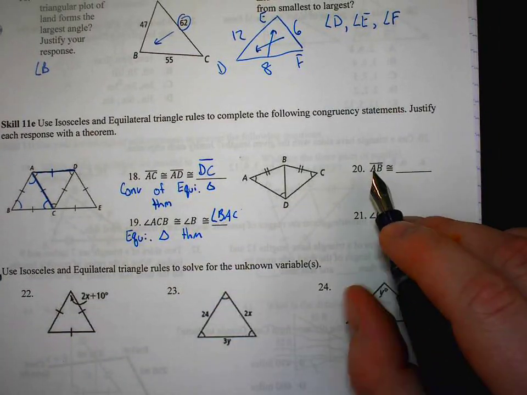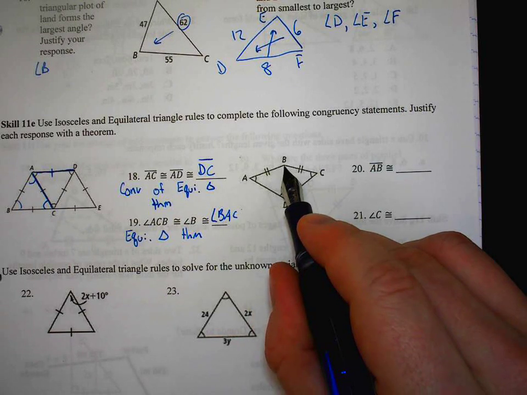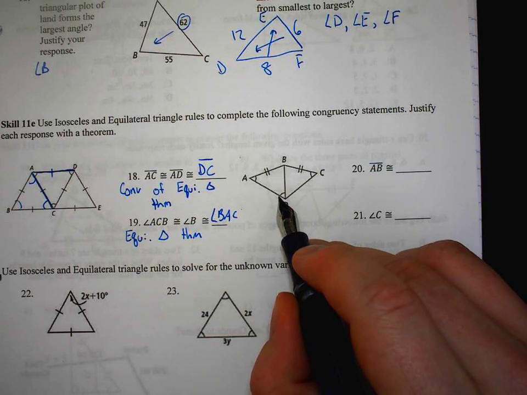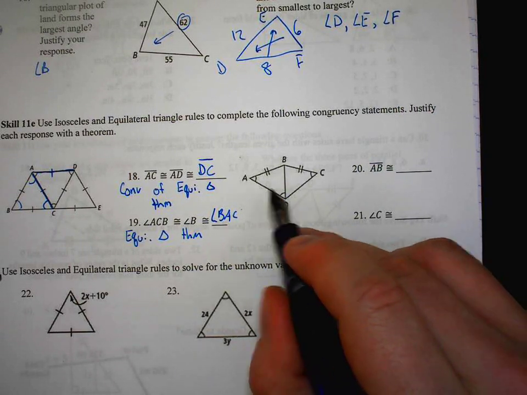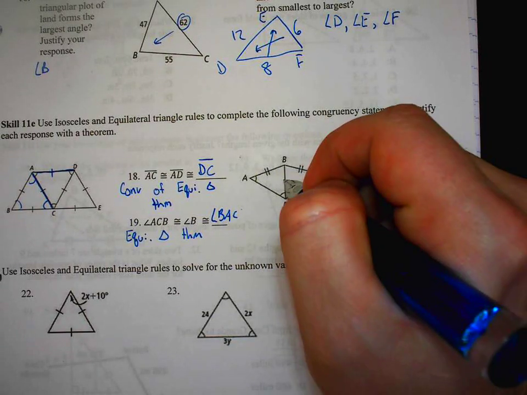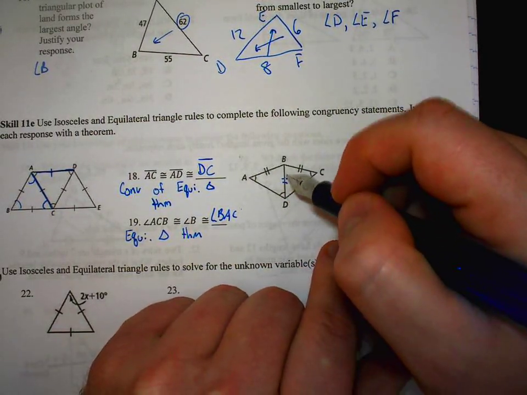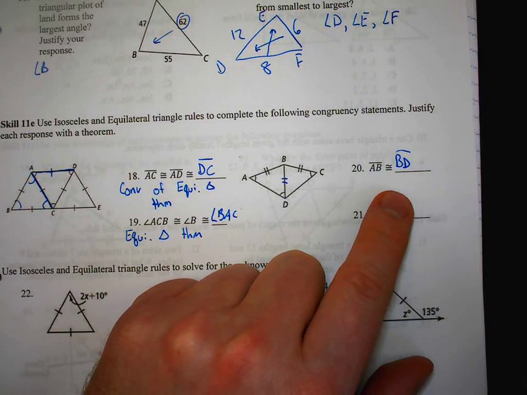For number 20, AB is congruent to. If we look at segment AB, AB is in this triangle ABD. These 2 angles at the bottom of this triangle are marked congruent. Because these 2 angles are marked congruent, it means that these 2 sides have to be congruent as well. So that means BD must be the side they're talking about.